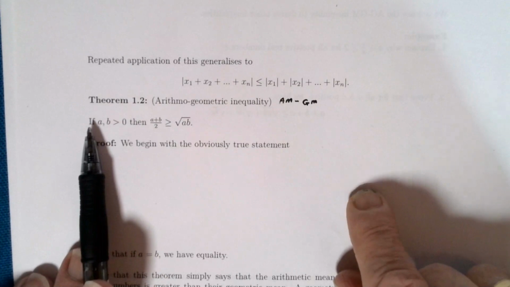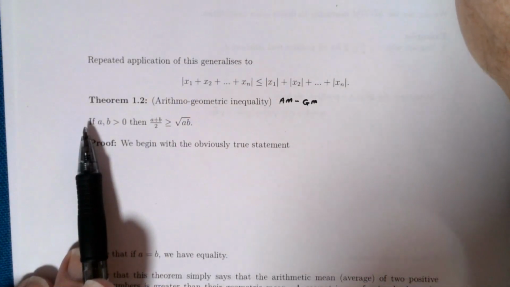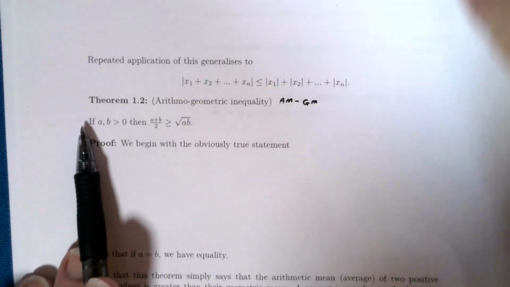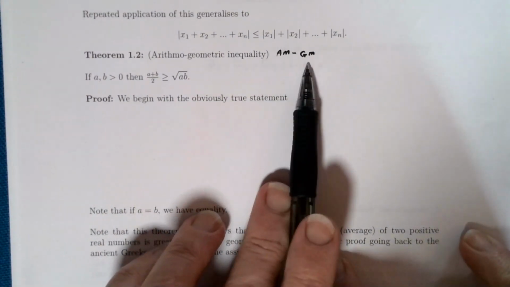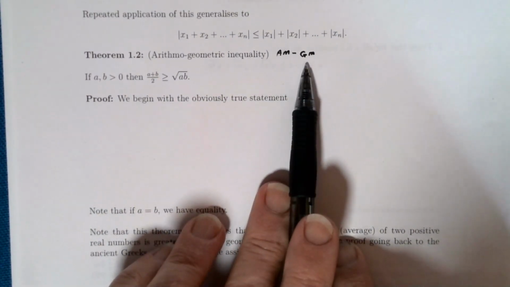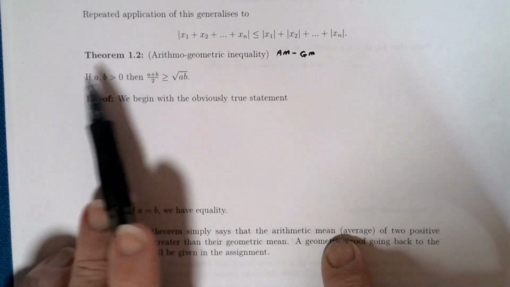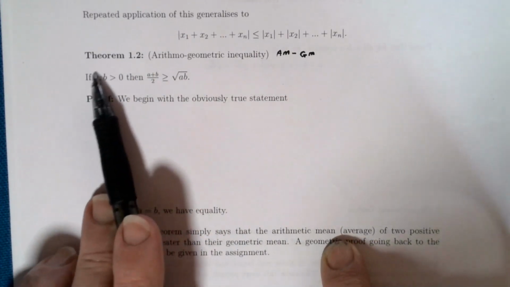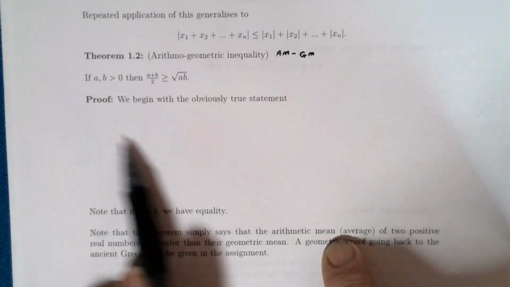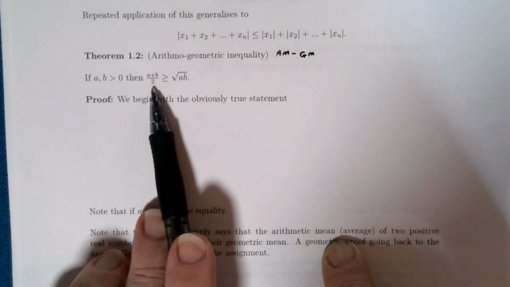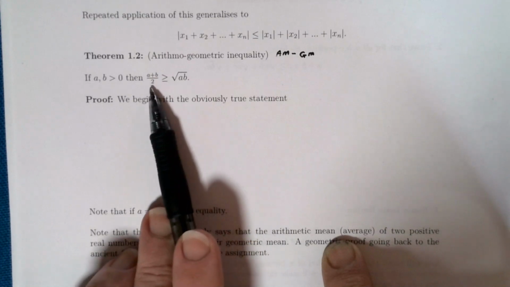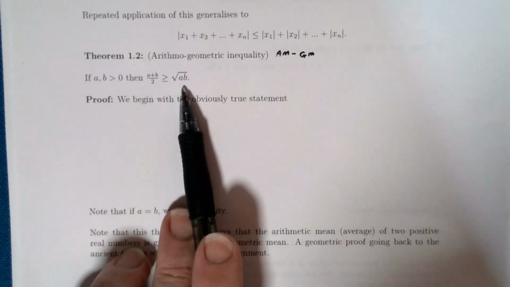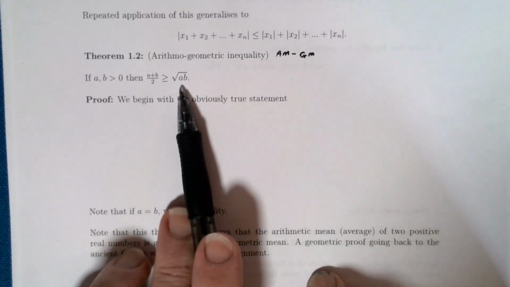The second very important result, which we're going to use quite a bit, is the arithmetic-geometric mean inequality, sometimes called the AMGM inequality. What it says in English is, if you give two positive numbers, then this is their average, and this is what's called the geometric mean. So this is the arithmetic mean, this is the geometric mean. So (a plus b) on 2 is bigger or equal to root ab.